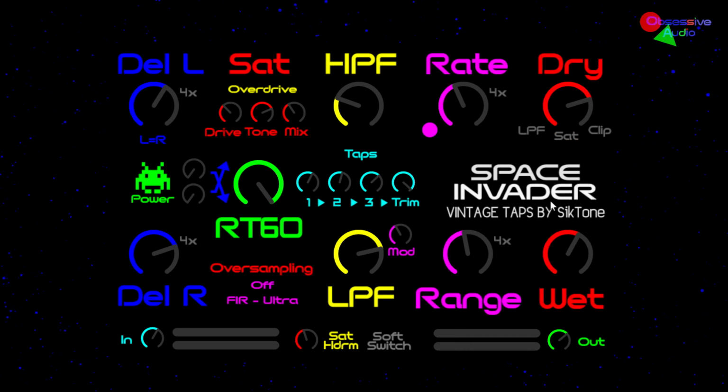And you can just run it as a distortion box. I guess I'm all over the place here, but that has to do with the saturation section.